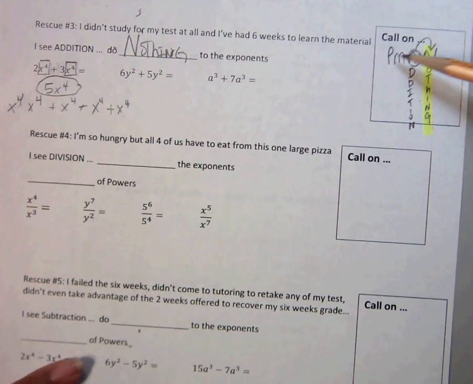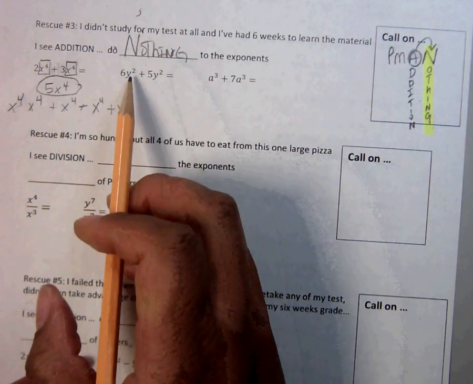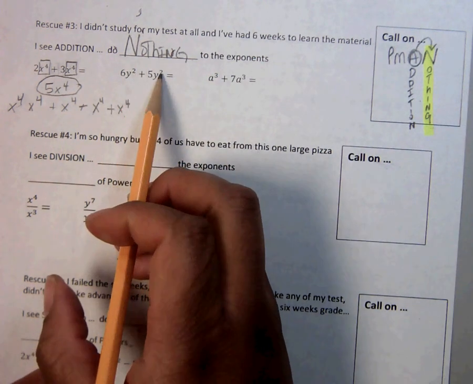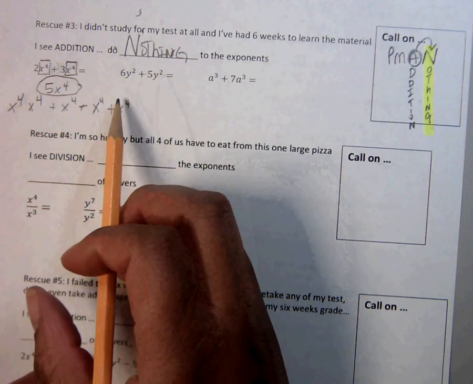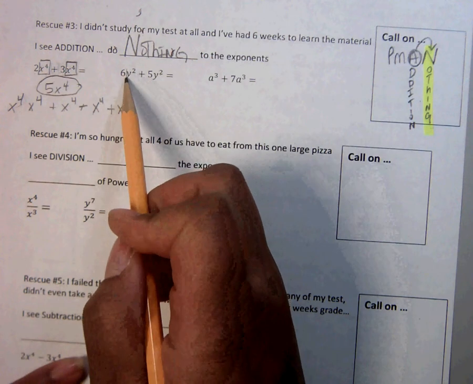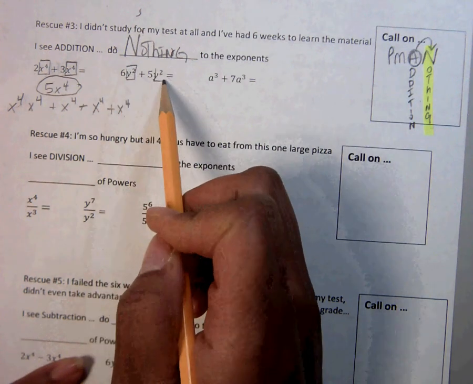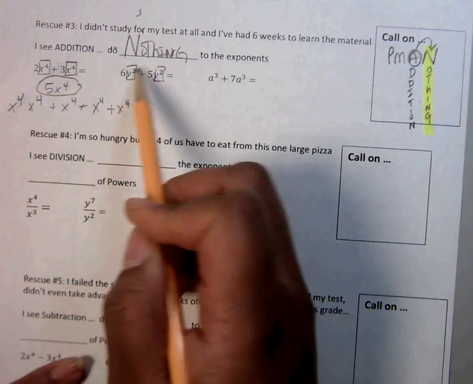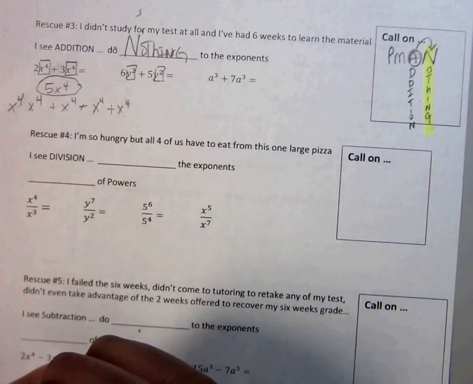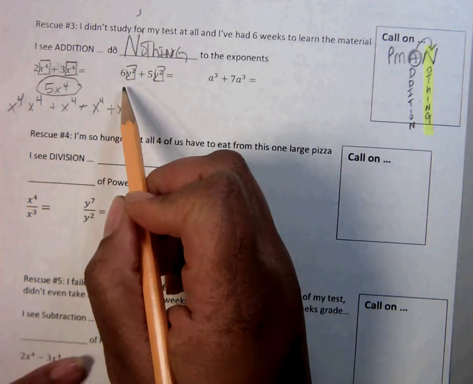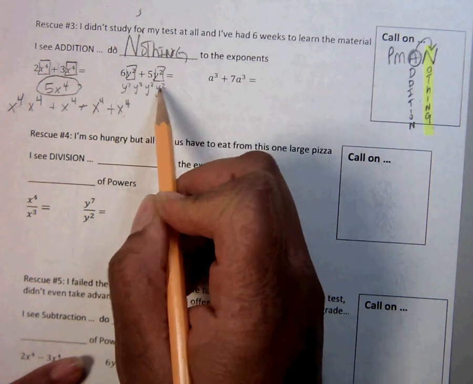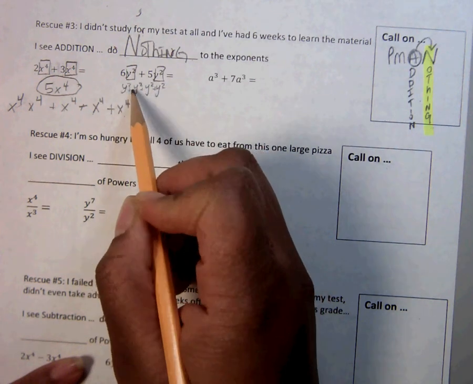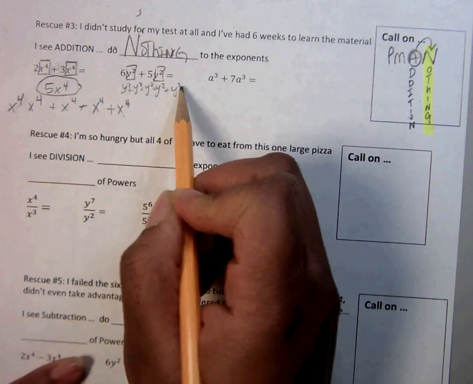Again, P-Man says when you see addition, do nothing to the exponent. So this is not going to become 4. It's not going to become 2 times 4, or 2 plus 2, which is 4. We're going to look to see if they have the same base, y, and same exponent 2. And they do. So this is 6y squared. And we're adding them. 1, 2, 3, 4, 5, 6.